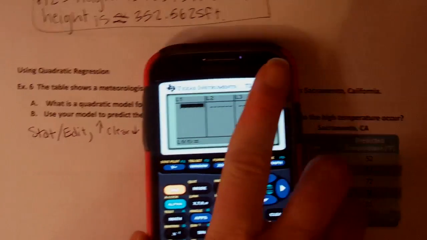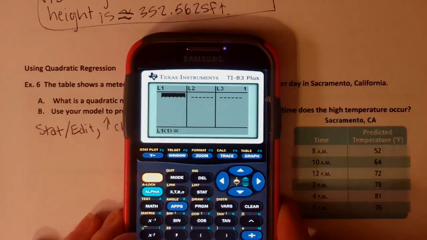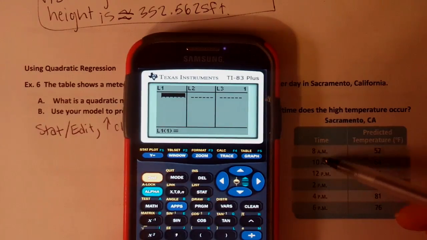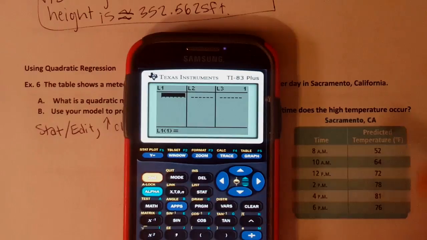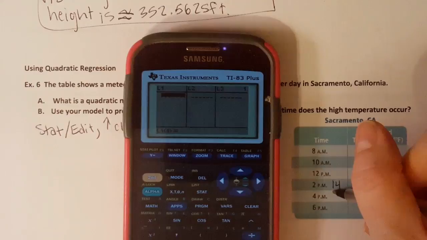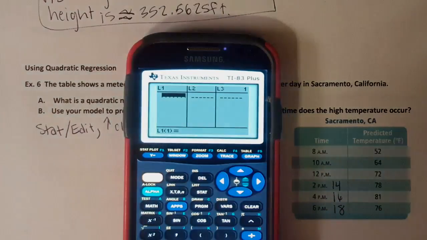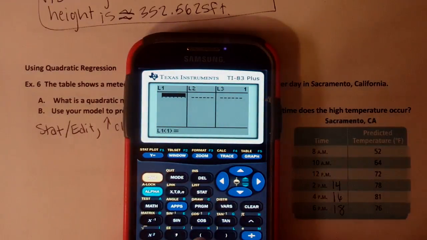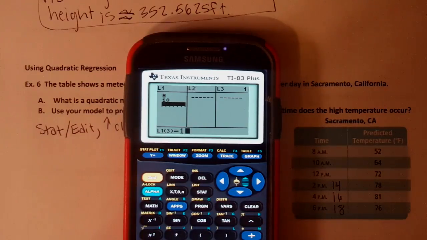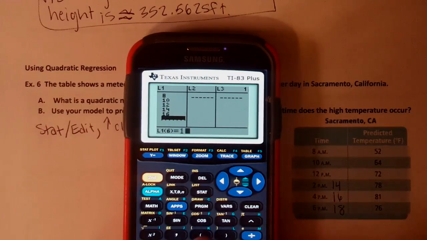In L1, we're going to type in our X values. Our X values are the times. However, we can't type in 8, 10, 12, 2, 4, 6. We need to use military time. So 2 p.m. is 1400, 4 p.m. is 1600, and 6 p.m. is 1800. That's what I'm going to type in, because my calculator doesn't know the difference between AM times and PM times. So I'm in L1 typing in my X's: 8, 10, 12, 14, 16, 18. Arrow down.